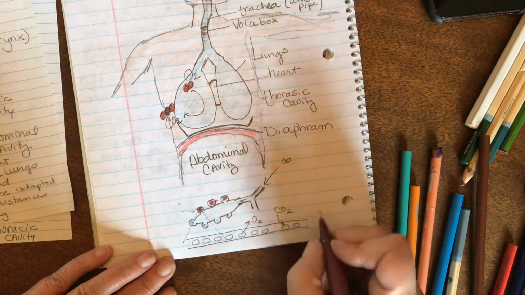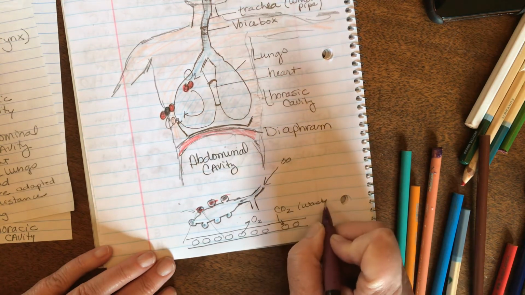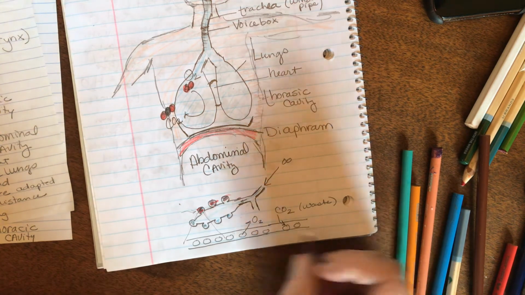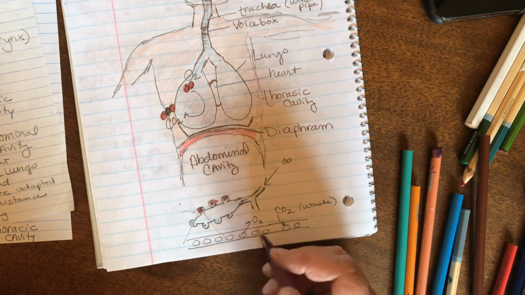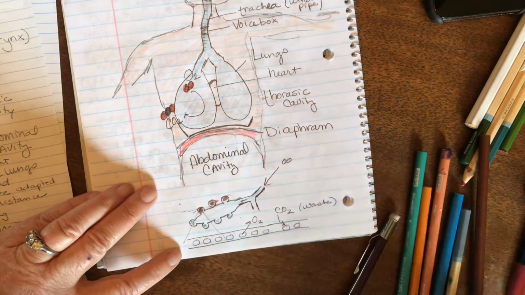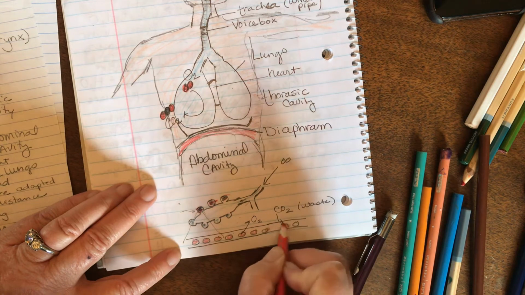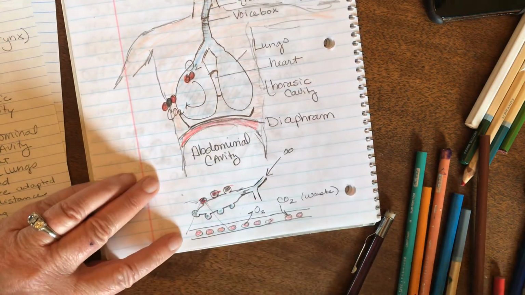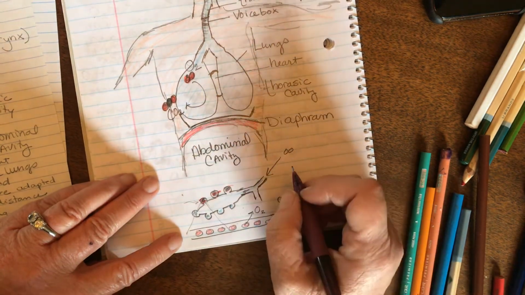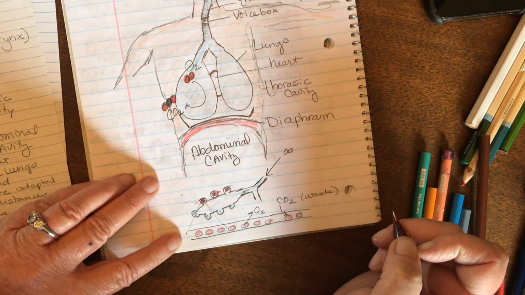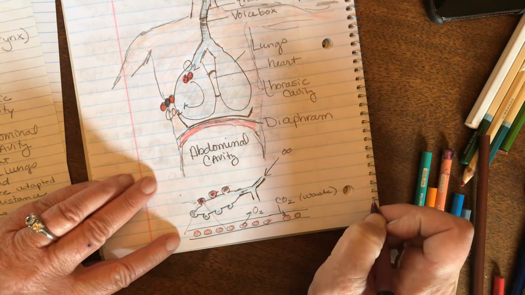So, it'll also pick up waste, other things that are found in your bloodstream or in the cells, things that need to leave are going to be sent out there. So these red blood cells are the little carriers of the oxygen, and they're going to deliver them to different parts of the body.